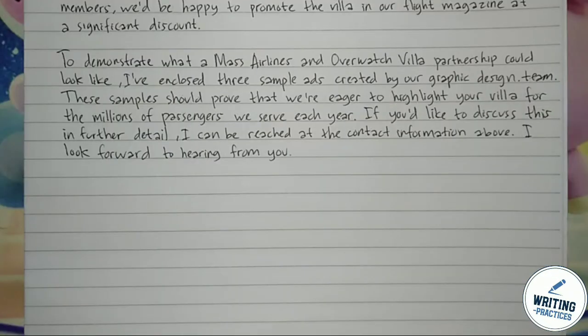In the last paragraph, you can tell more about the partnership. Here, the writer wants to demonstrate the airlines and the villa about how it will look like. So, the writer has attached the 3 samples of the advertisement for the magazine. And the writer mentioned that the ads are designed by their crews. And tell the benefits that the recipient will get when they deal the partnership. For example, the airline's magazine will highlight the recipient's villa and promote to millions of passengers.